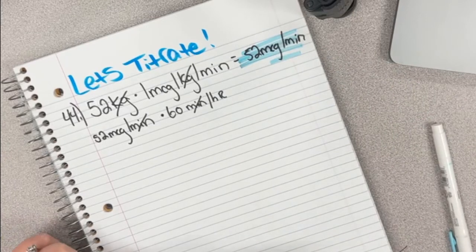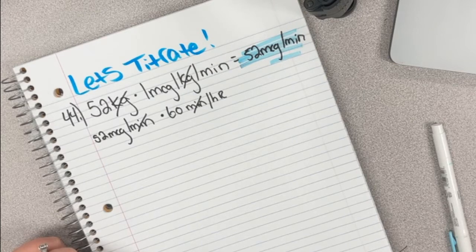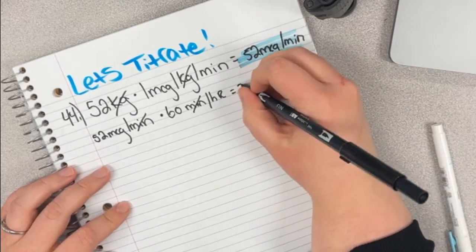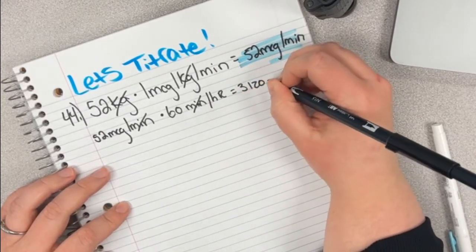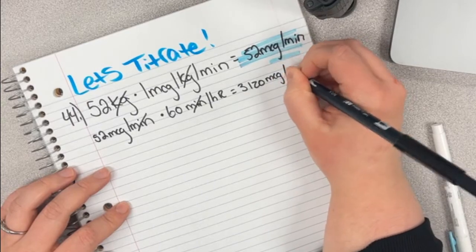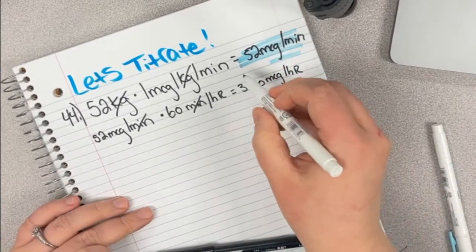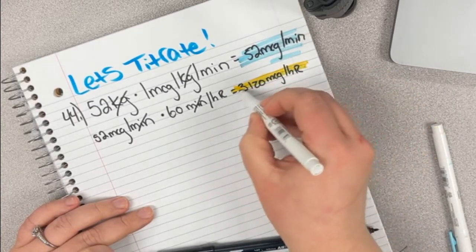So 52 times 60. Give you a second to get those calculators out. 52 times 60 is going to be 3,120 micrograms per hour. Okay, so let's highlight that yellow because we at least have our units matching now.